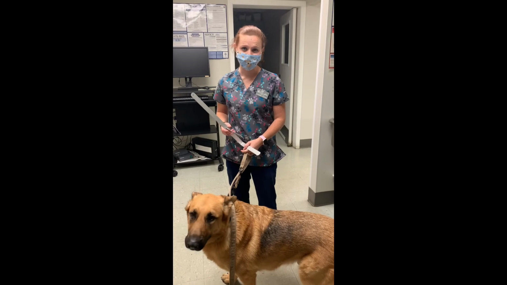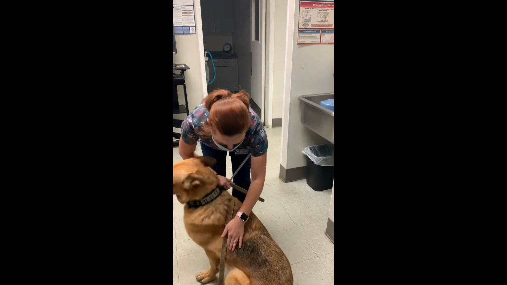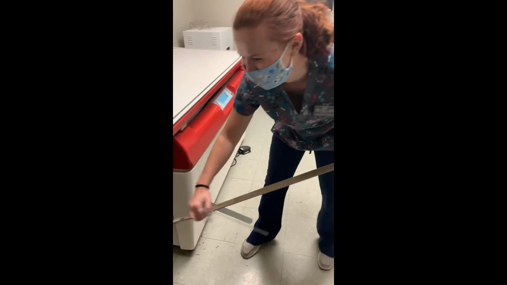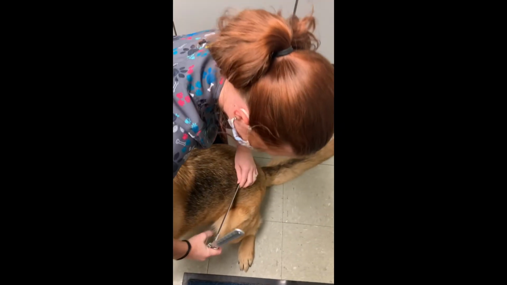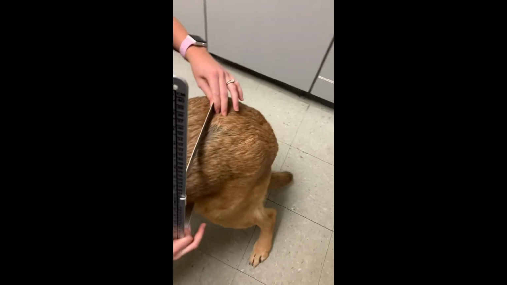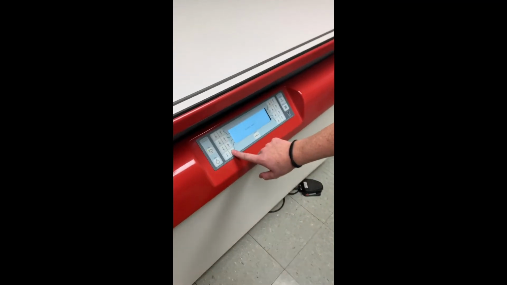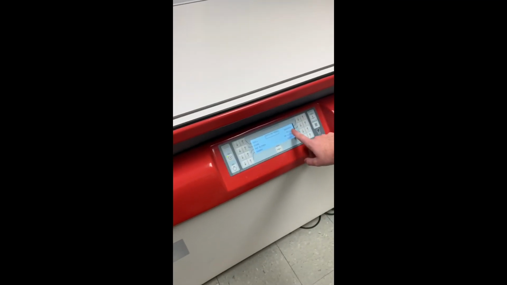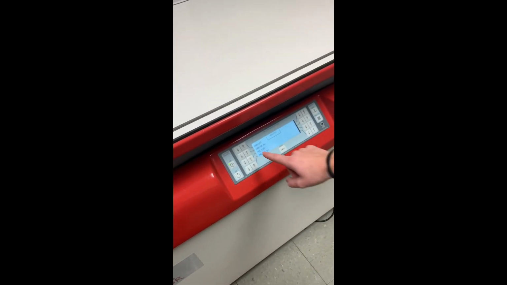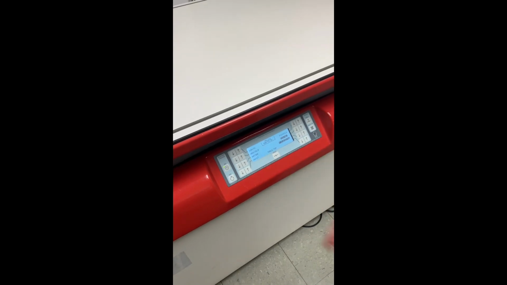So to measure for the VD pelvis, you will want to measure at the widest point of the hips. And since we're going VD, so ventral to dorsal, then we will measure the thickest part here. So we're right at 17 centimeters. So then we'll go over to our x-ray machine. Press the AP. Since we're doing pelvis, we'll click that button. We're doing VD. It's already at 16, so we'll move it up to 17, and we are ready to take our x-rays.